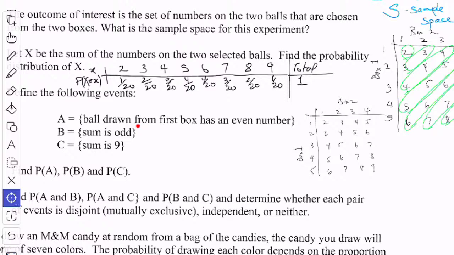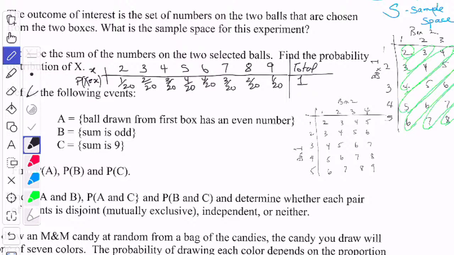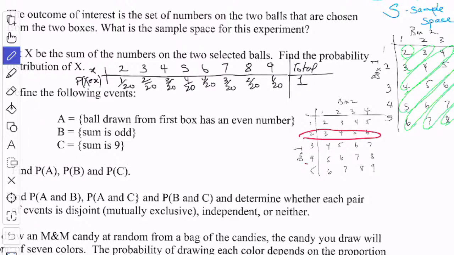So the ball drawn from the first box is an even number. So that would be this row or this row. So visually, let's use red. So red is A. Okay.